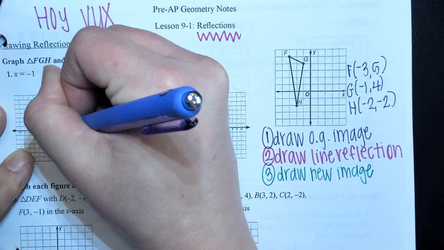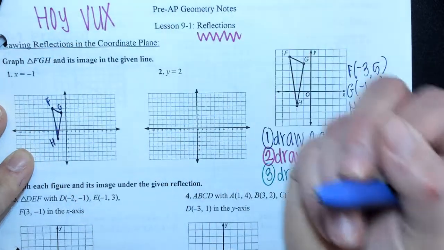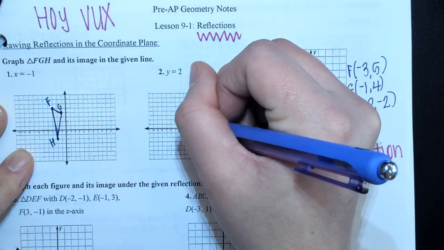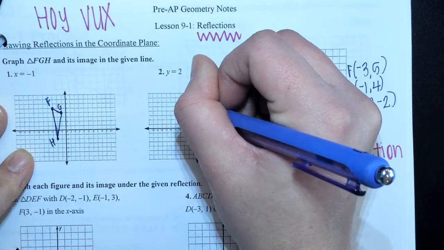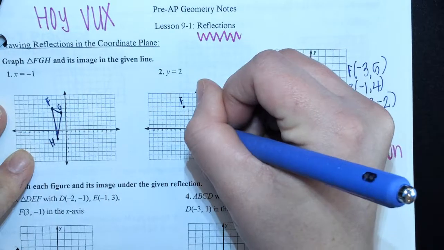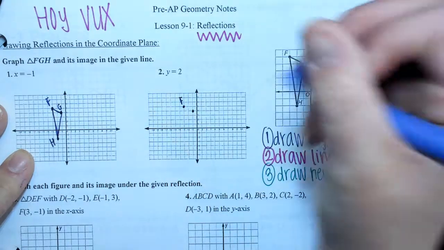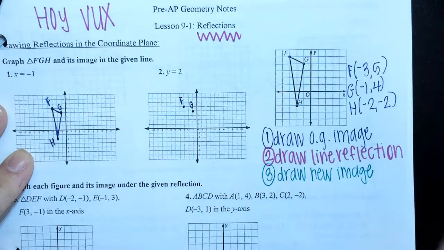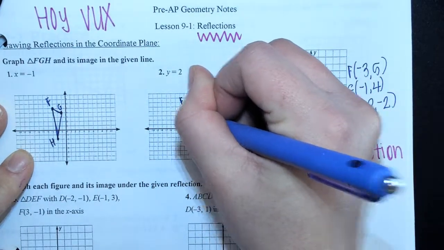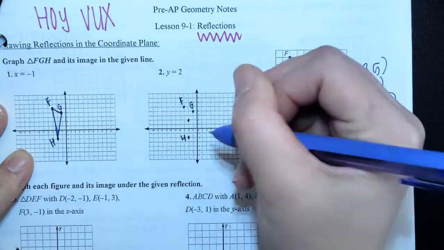Connect them or just draw? Yeah, you can connect them. Ooh. Uh-oh. Don't make that mistake. I forgot to go down.